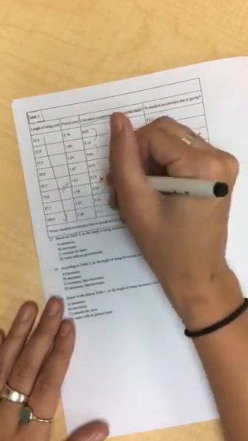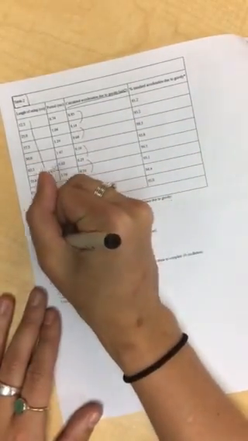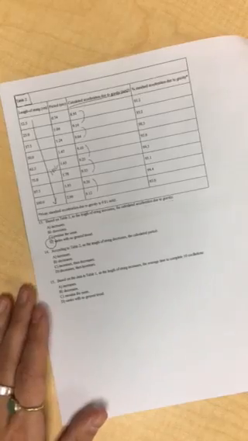So this is increasing all at once. There's no real pattern here. It's going up, down, up, down, up, down. So the answer to 13 is varies with no general trend.